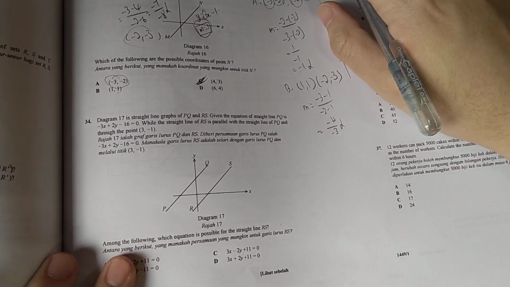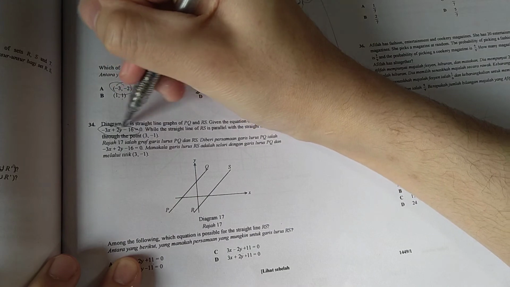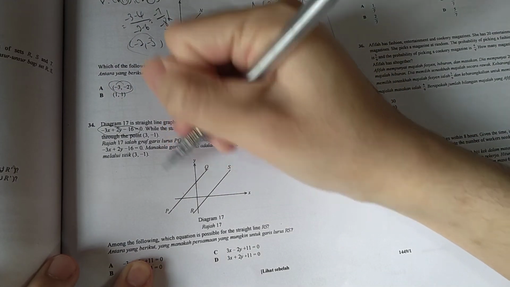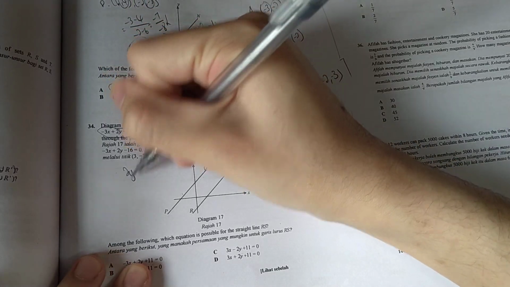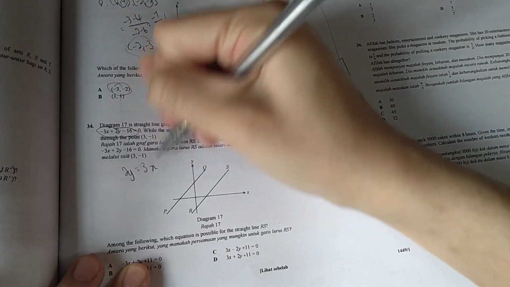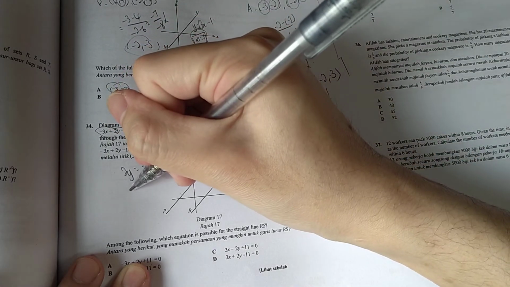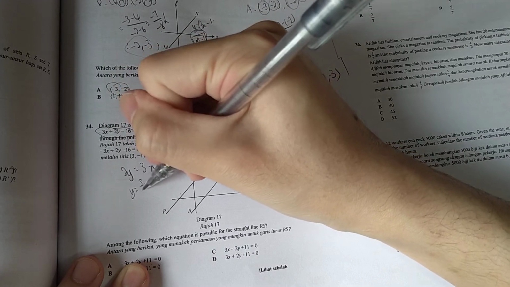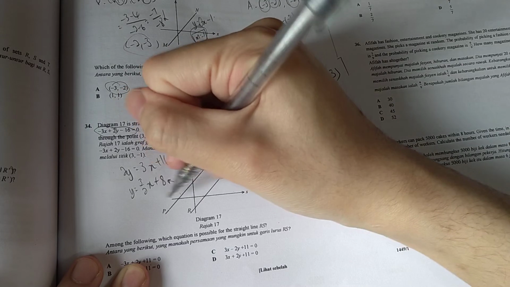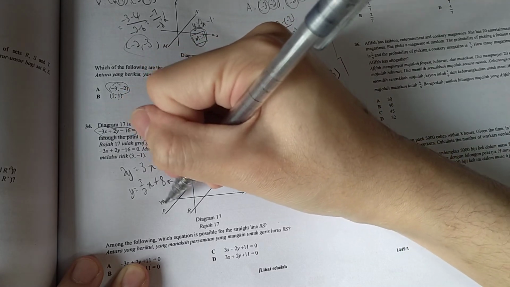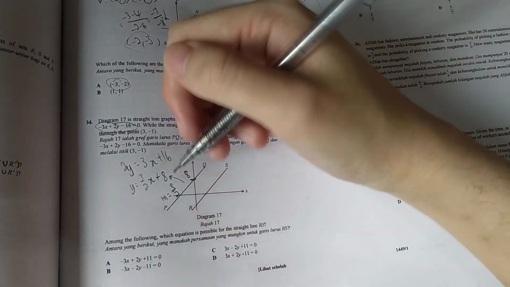Okay, there's also a similar question like this. 34, diagram 17 is a straight line PQRS. Given the equation of PQ is this. Write it down, but I will not just write it down. At the same time I will change it to y equals mx plus c. So 2y equals negative 3x, move over to become 3x, negative 16 move over to become 16 here. And then I divide everything by 2 because I want to find out my gradient. Right? y equals 3 over 2 x plus 16 divided by 2 is 8. So this is the equation of PQ. From this equation, you can already tell the gradient is 3 over 2 and the y-intercept is 8, which is here. Alright, see, so much information.